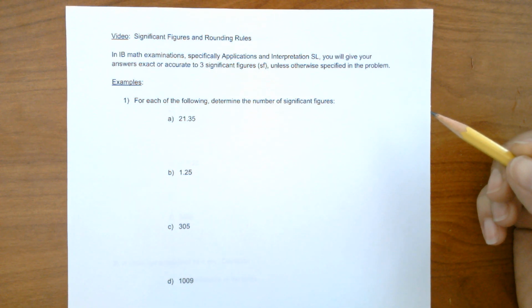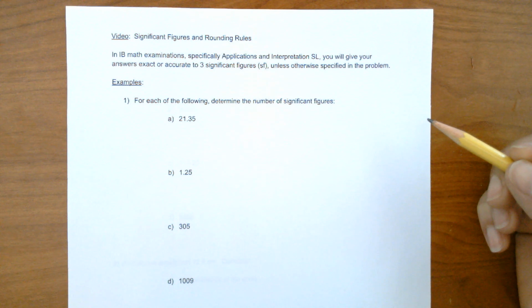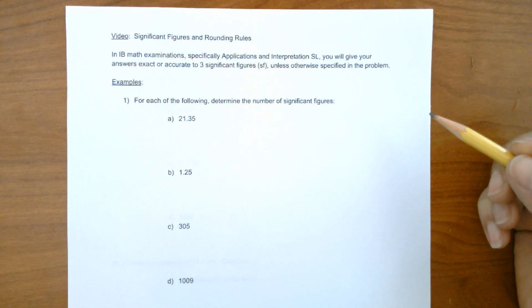In IB Math Examinations, specifically Applications and Interpretations SL, you will give your answers exact or accurate to 3 significant figures, also known as SF, unless otherwise specified in the problem. So make sure that you read it just in case they want you to do something different. Examples. For each of the following, we're going to determine the number of significant figures. So we're just going to say how many significant figures there are.